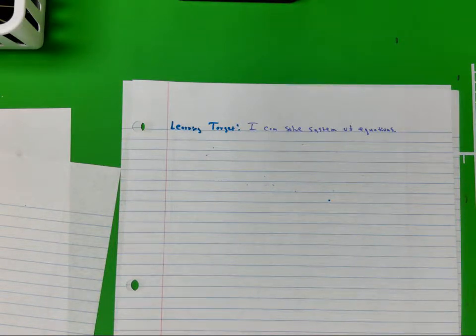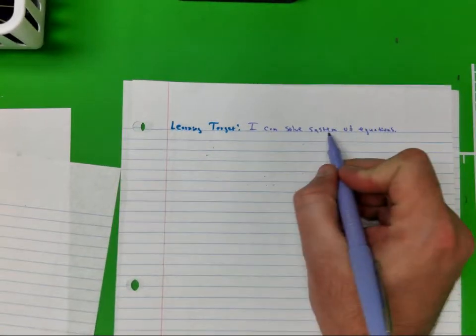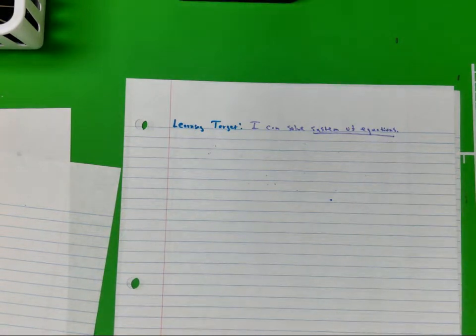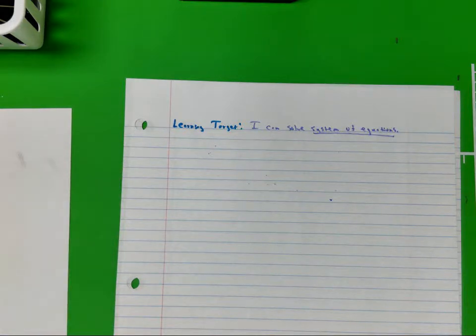The learning target for today is I can solve systems of equations. Let's remember what a system of equations is. It is a collection of equations that you're trying to solve at one time. Today we're going to look at when you have two variables and then multiple variables, like three variables in a problem. So we are on page 1 of your notes.